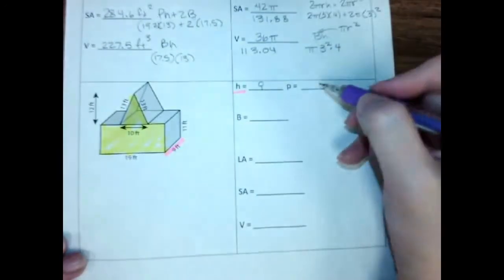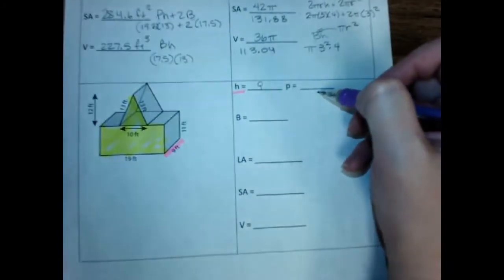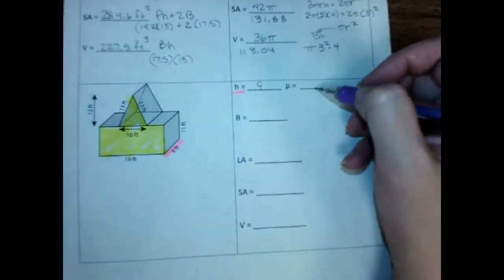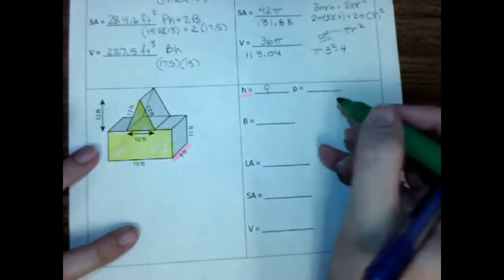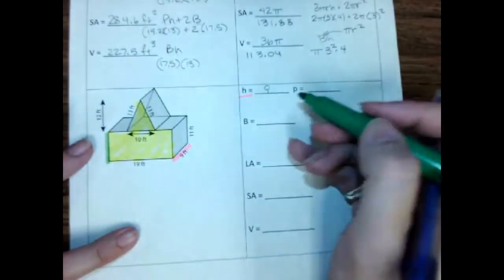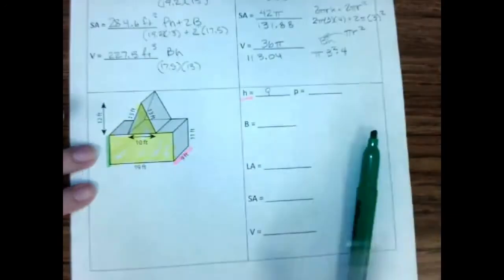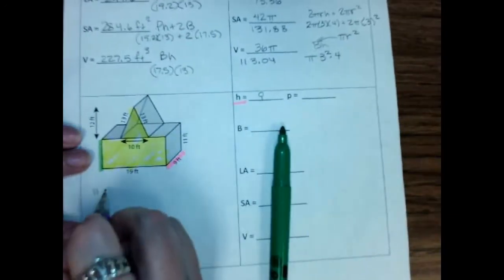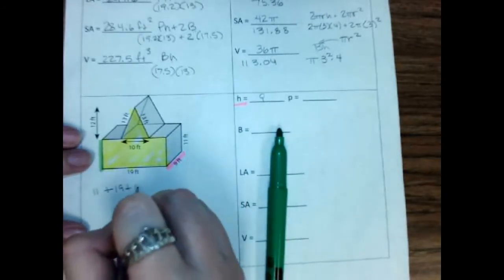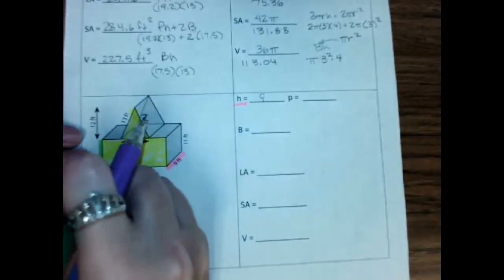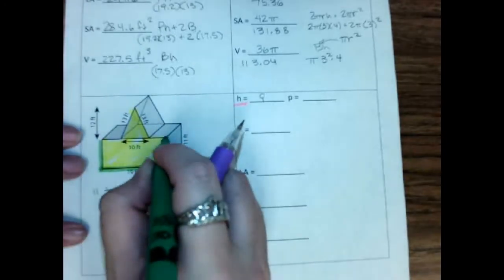Now I want the perimeter of the base, and I'm actually going to use one more color for that. And I'm going to mark them as I go around. So this side is 11 because it's the same as that side. 11 plus this side is 19 plus this side is 11. So I just wrote down this is 11, 19, 11.